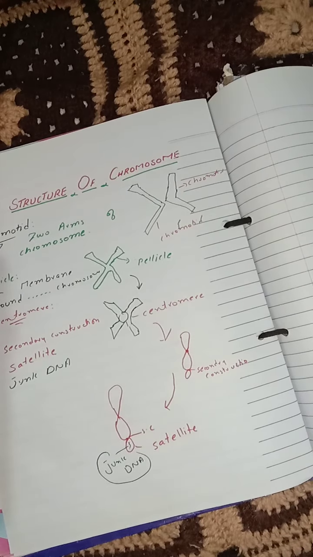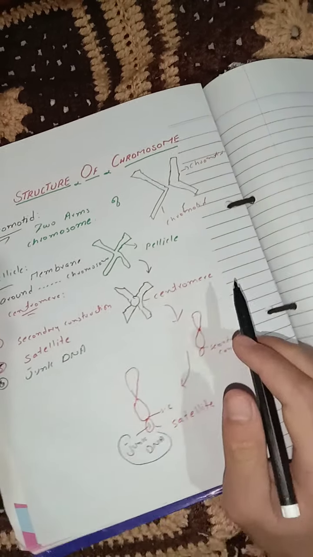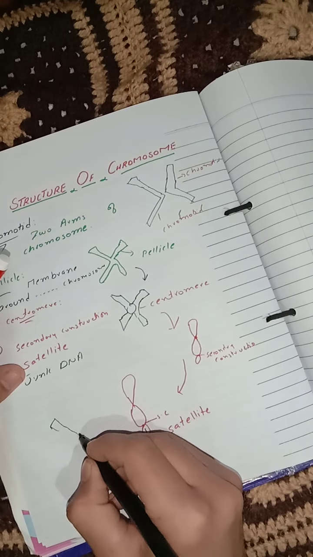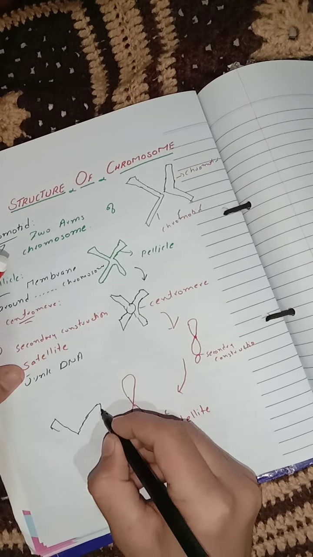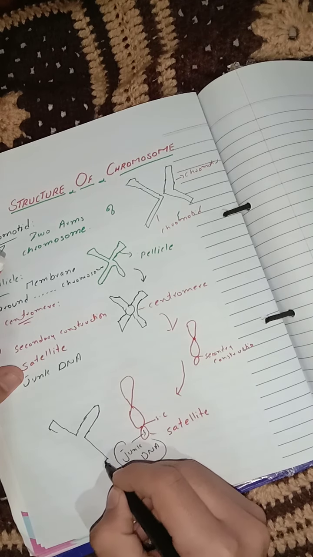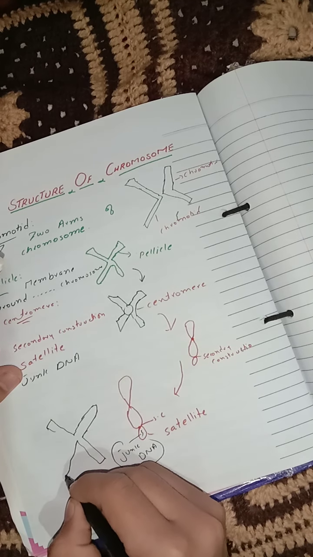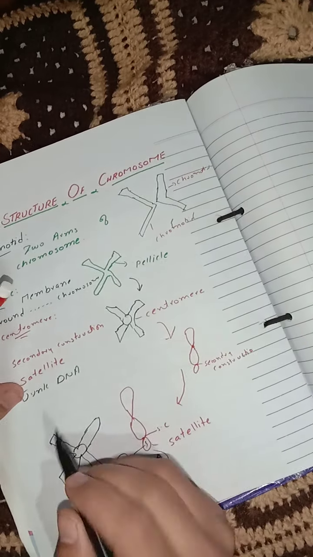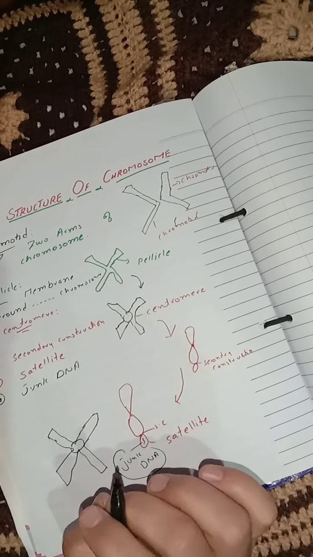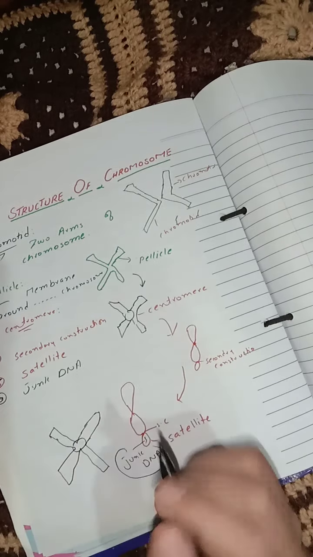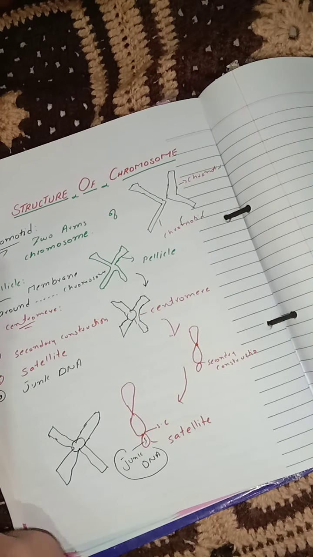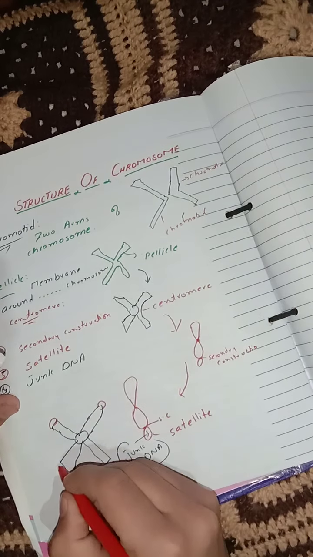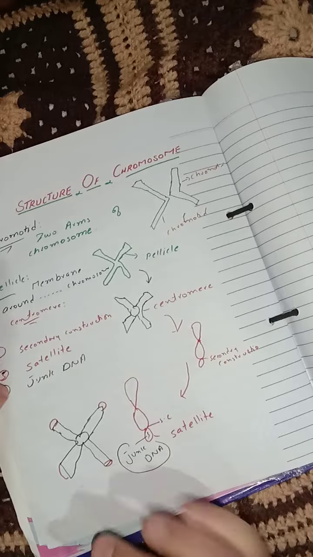Now look at here. For example, this is the whole structure of a chromosome. There is a centromere, but at the ends there are some nucleotides attached. For example, look at here, and here.